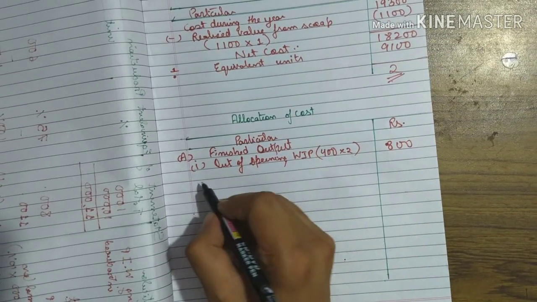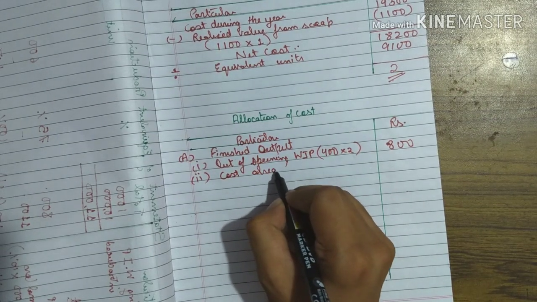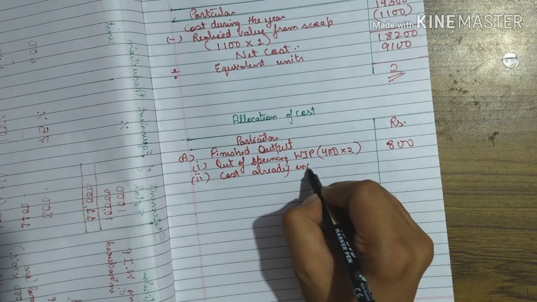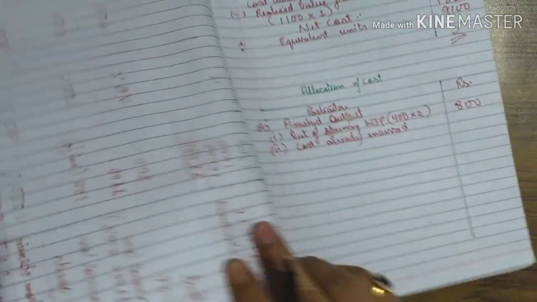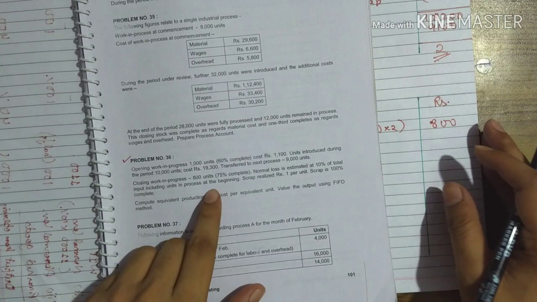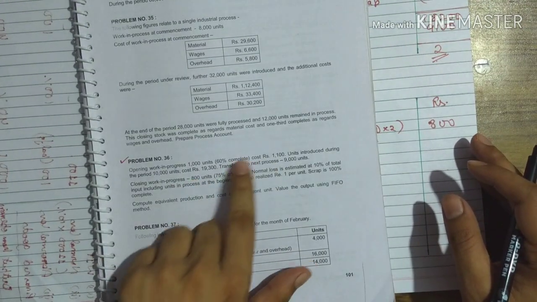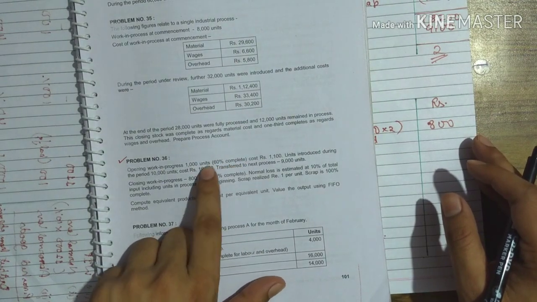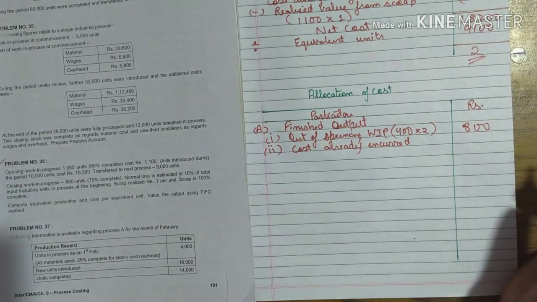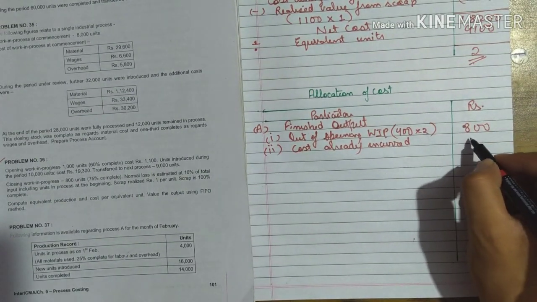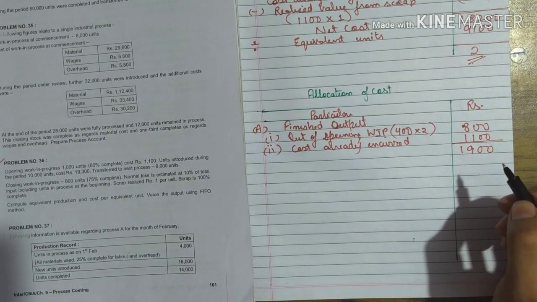It's 800, and also we'll calculate cost already incurred, which is 1100, already given in the question as the cost which has already been incurred, as 60% was complete in the WIP. So cost already incurred will be 1100, which amounts to 1922 as finished output cost.